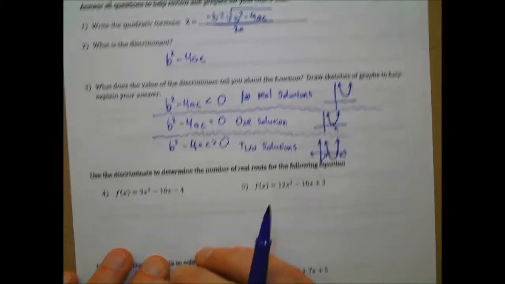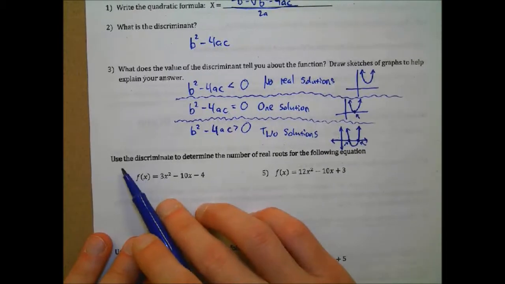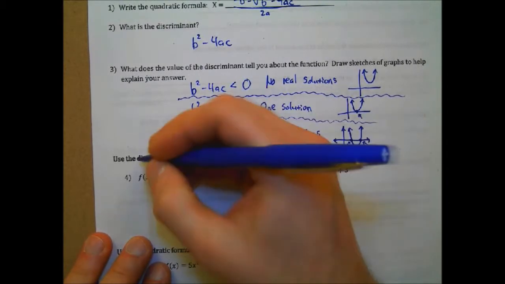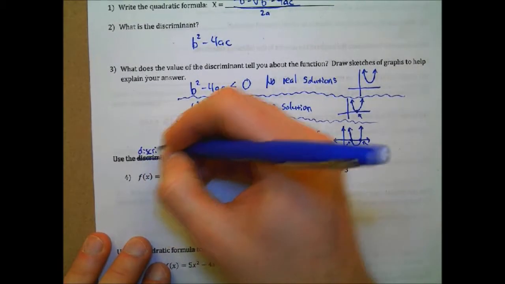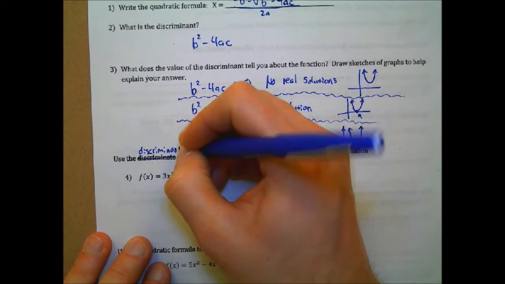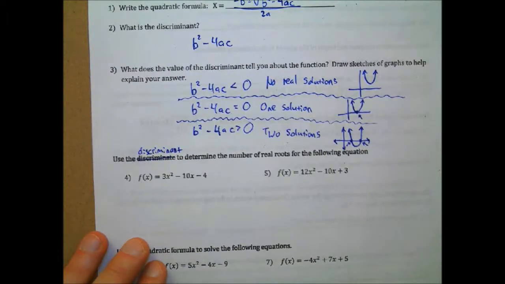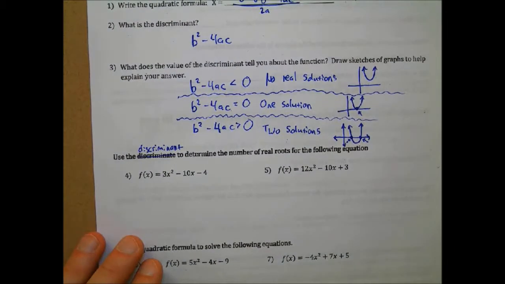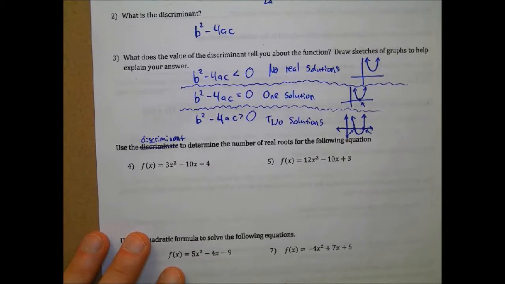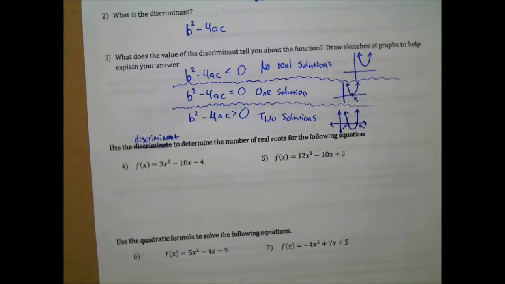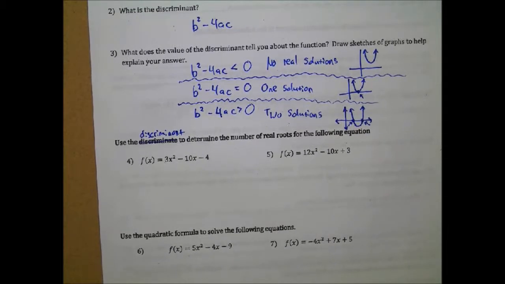There we go. All right, so use the discriminate. Whoops. That's a typo. Use the discriminant. That was probably an autocorrect or something like that. Word does that too. Use the discriminant to determine the number of real roots for the following equation. So go ahead, guys. Pick number 4 or number 5. Try it right now. Use the discriminant. Tell me how many solutions there are. Question on your particular one there? So you guys pick. You do 4 or 5. You pick one and just do it real quick here. We'll talk about both.